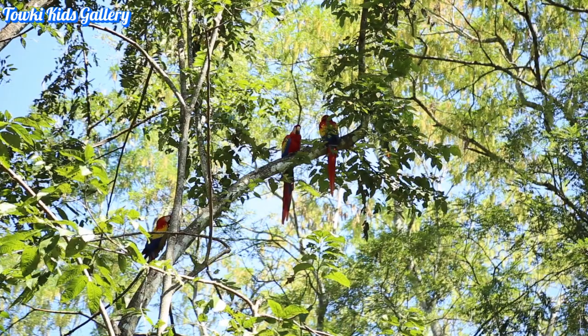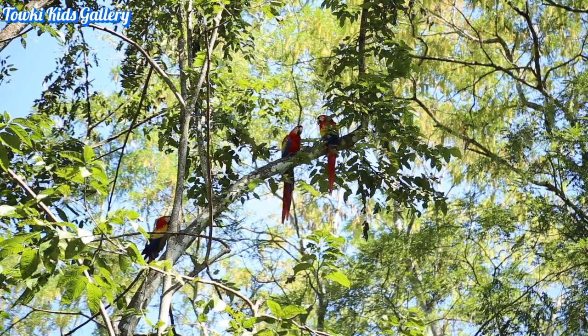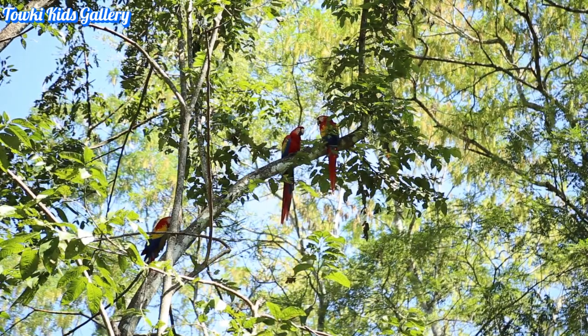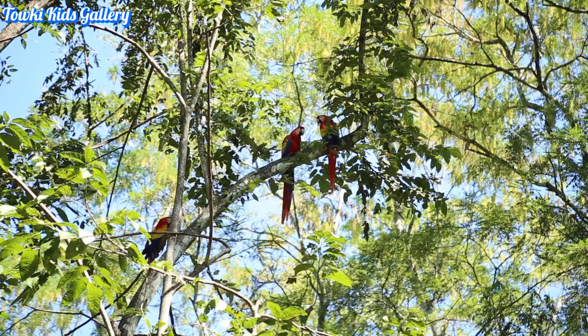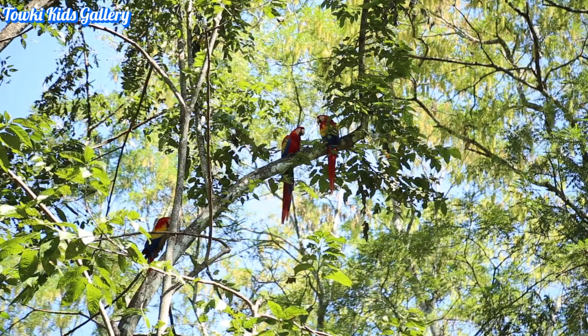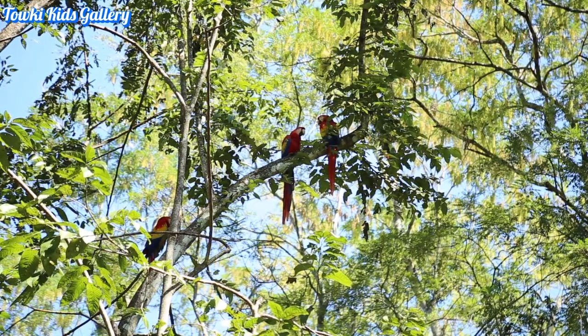What are the specific conservation challenges faced by macaws today? How do deforestation and habitat loss threaten macaw populations? Describe the different types of vocalization that macaws use.